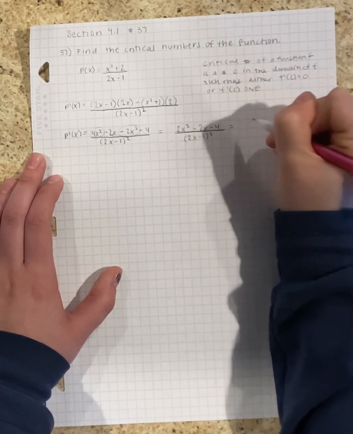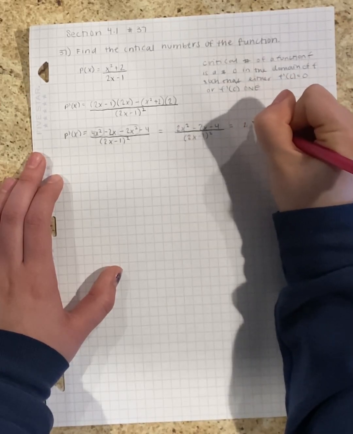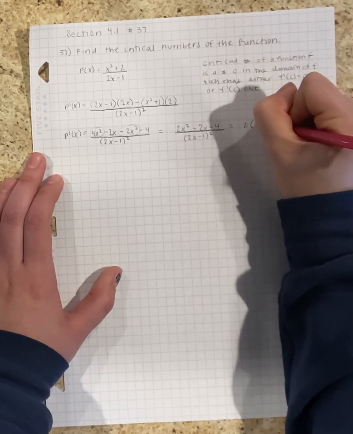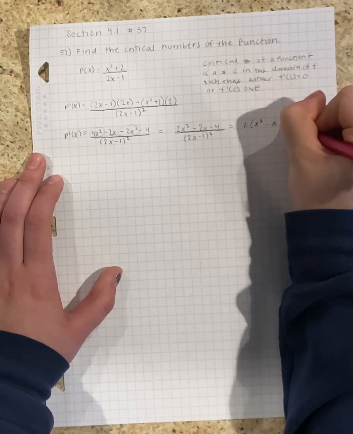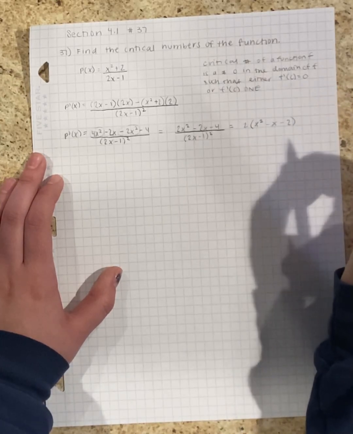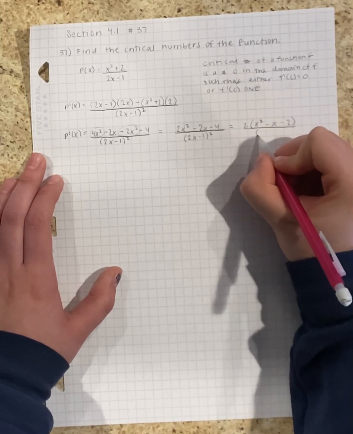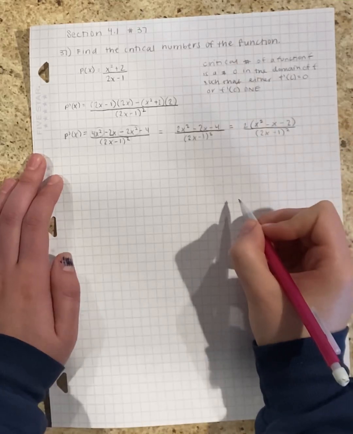I'm going to further simplify it by taking out a 2 and factoring. So it's going to be 2 times x squared minus x minus 2 all over 2x minus 1 squared.